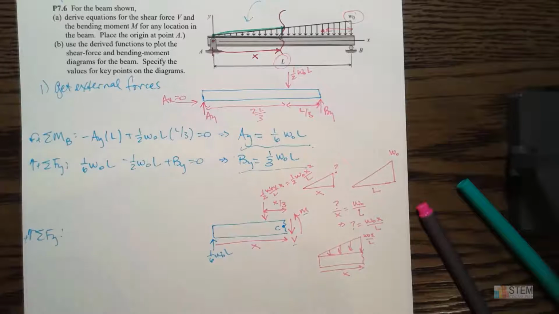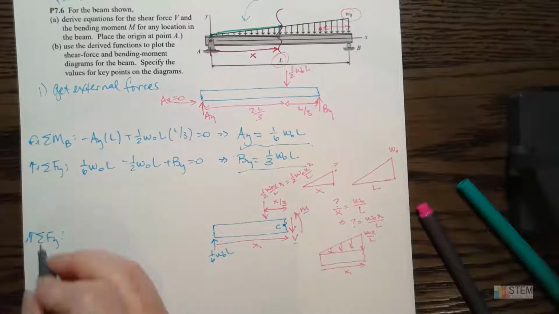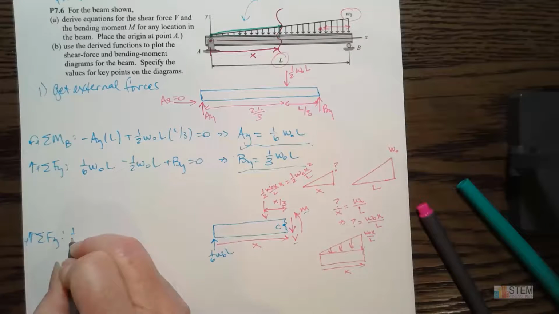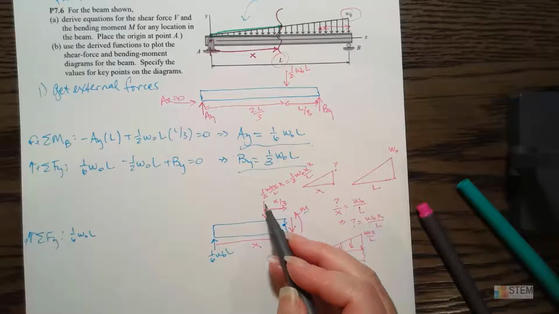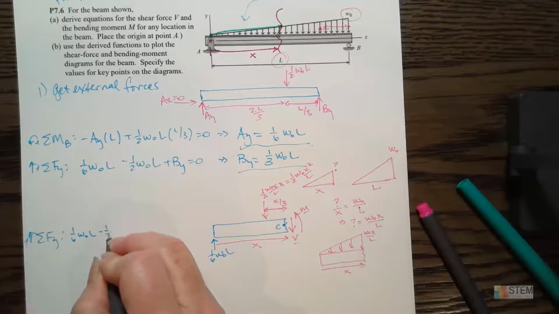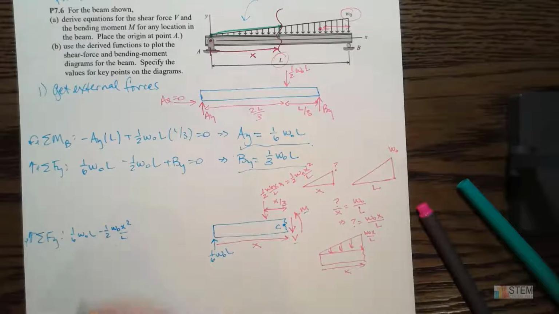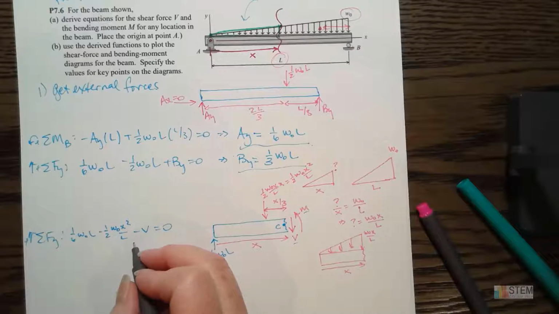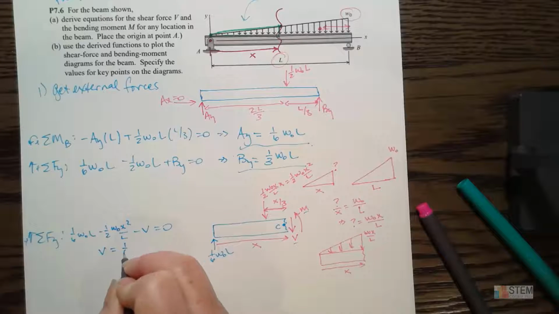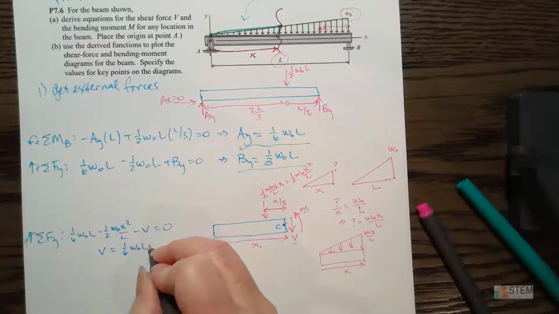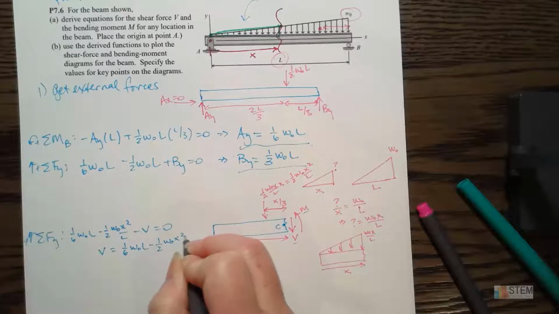Forces in the y direction, up will be positive. So I've got 1/6 W naught L, and then we have the distributed load, right? So that's going to be minus 1/2 W naught X squared over L, and then we have minus V. Set it to 0. All right, so now I want to solve for V. So easiest thing is basically move this over. So V is going to be 1/6 W naught L minus the 1/2 W naught X squared over L.